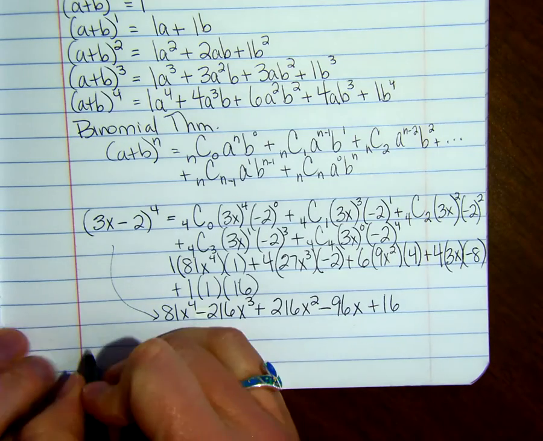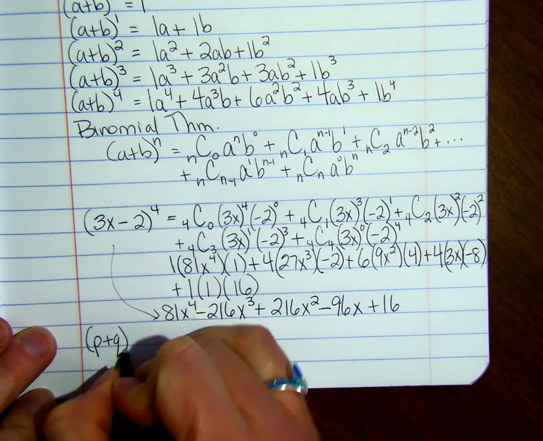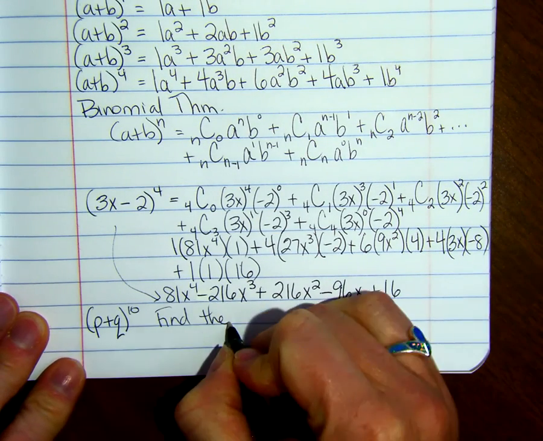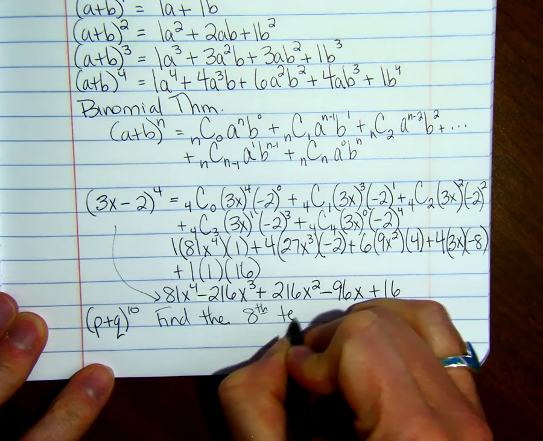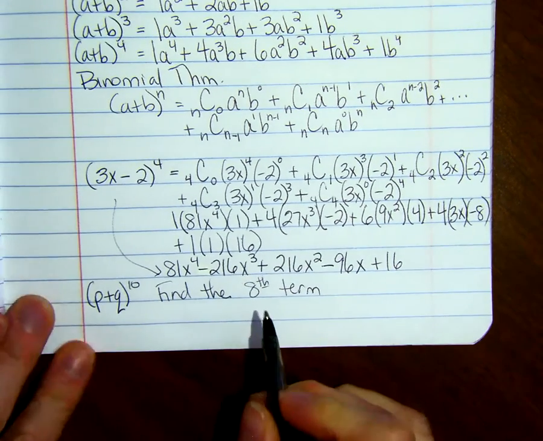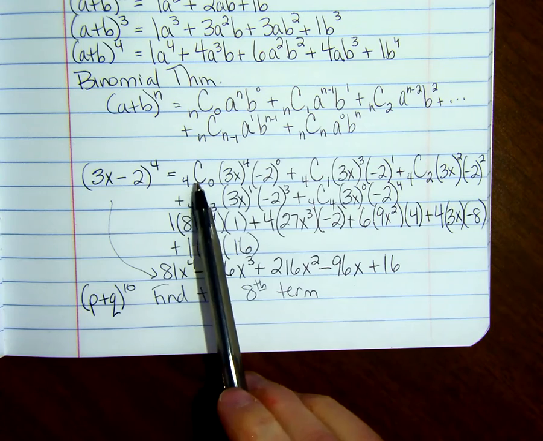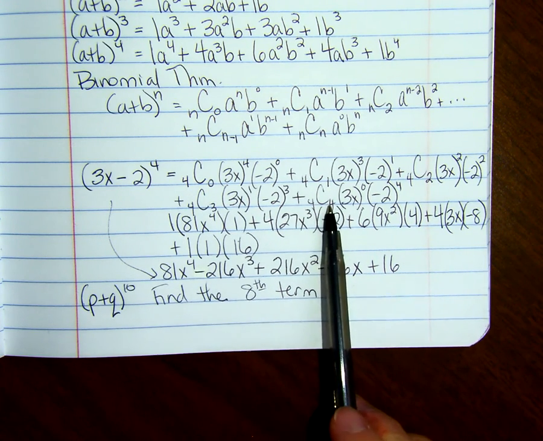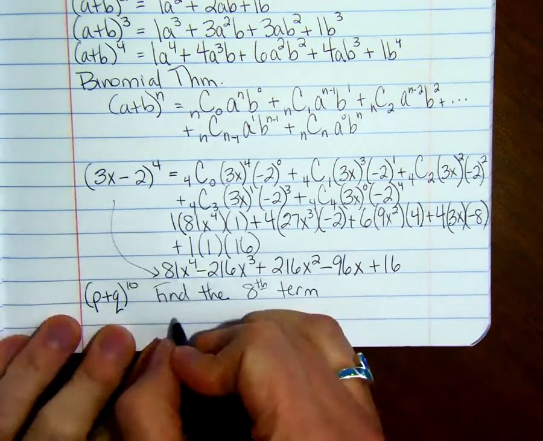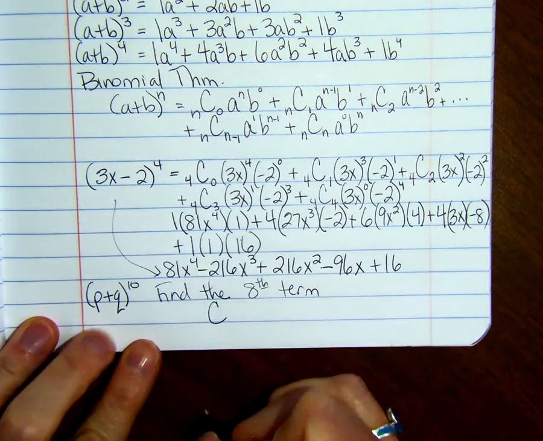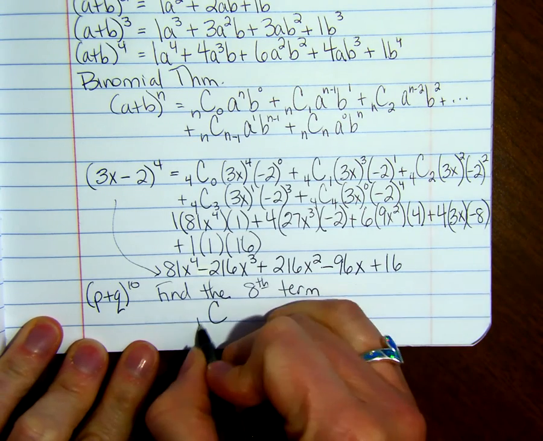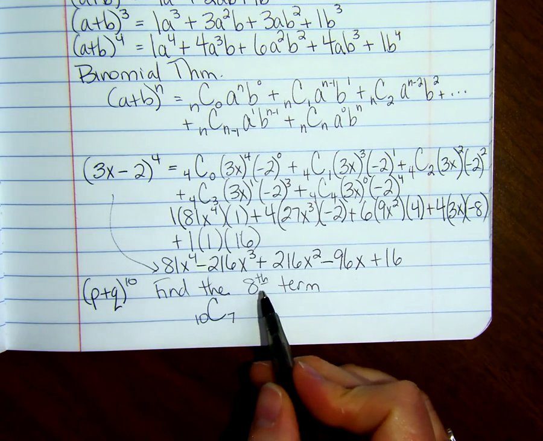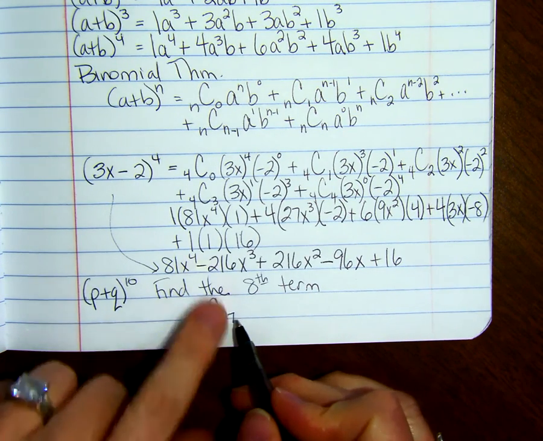Sometimes you're going to have a problem like this. P plus Q raised to the 10th power. Find the 8th term. So since we want the 8th term, let's see, this was the first, second, third, fourth, fifth. So it's going to be the combination of 10, that's your n, items taken 7 at a time. Remember how we start at 0? So the 8th term is going to have a 7 right there.